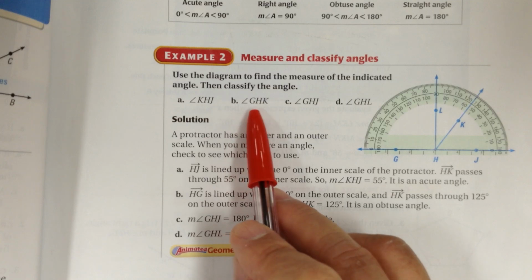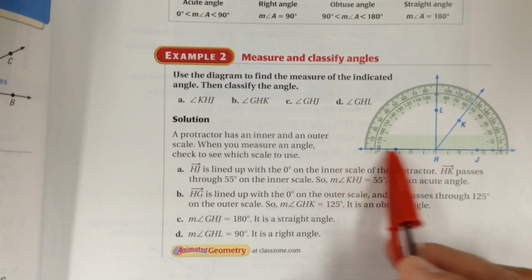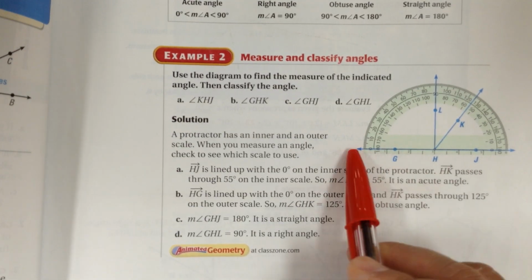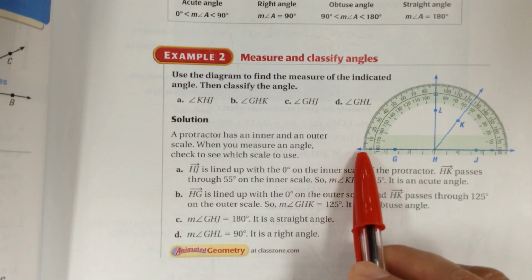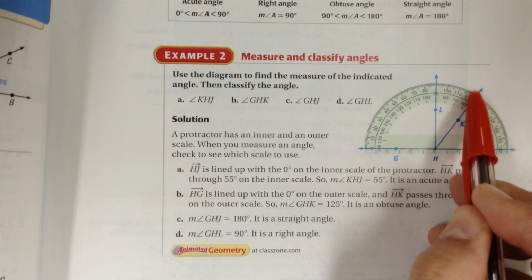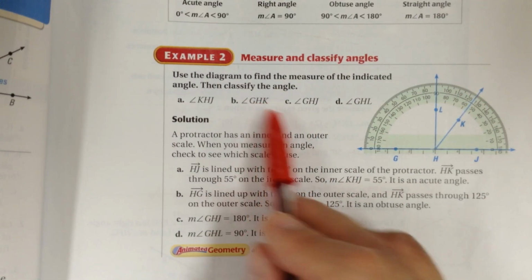Okay, the B, GHK. So here's GHK. So it's going this way now. Now notice over here the 0. When you line up the 0, the 0 is on the outside, so it means you have to use the outside scale. So you go all the way over here. So it's 125. And the angle will be obtuse.